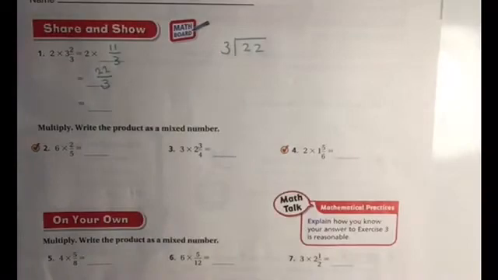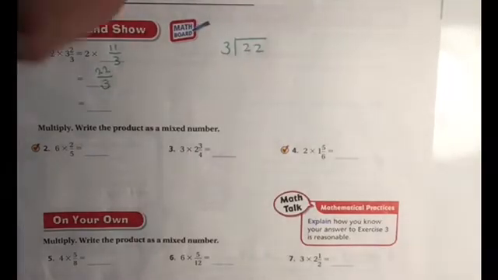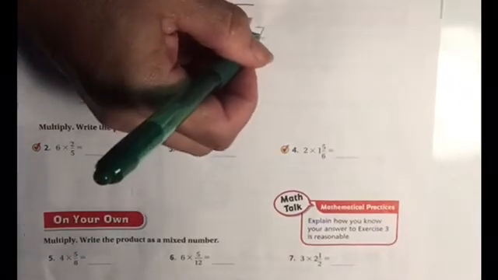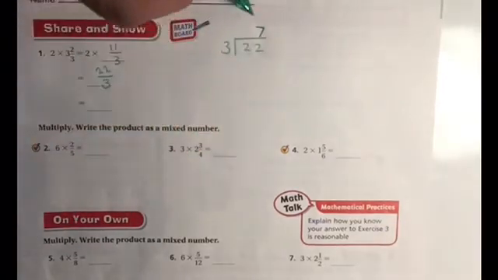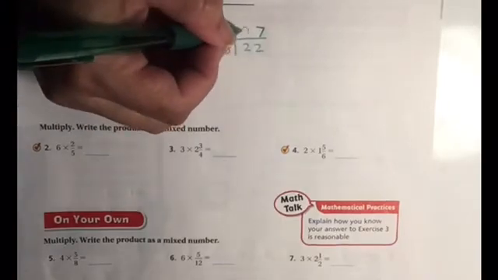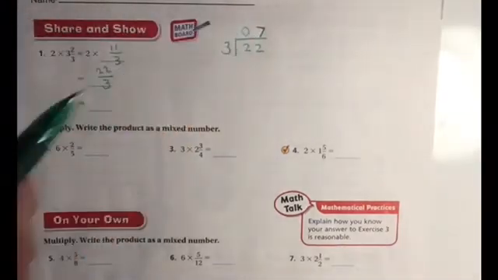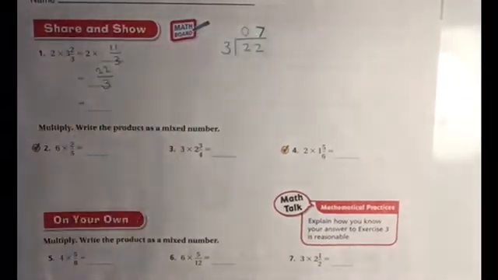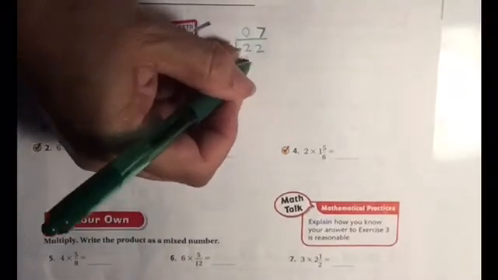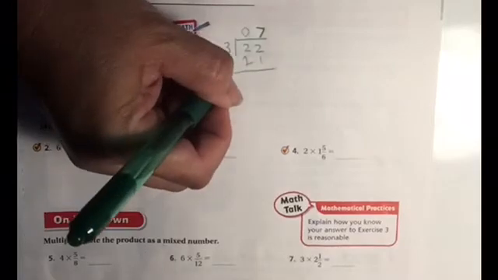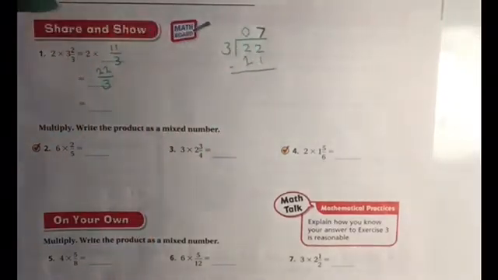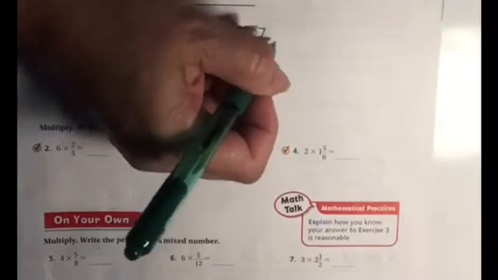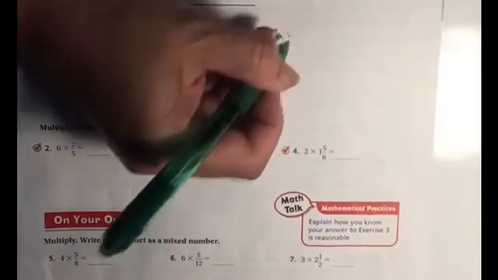So now I have to do 22 divided by 3. Can 3 go into 2? It can't. Can 3 go into 22? Yes, it can. It can go into 22 7 times. So I'm going to put this 7 over here because 3 couldn't go into 2, so it's really like a 0. But it could go into 22, so I'm putting my 7 right there. So 3 times 7 is 21. We should all know that. And 22 take away 21 is 1. So I have a remainder of 1.